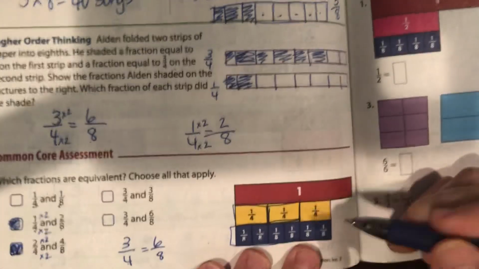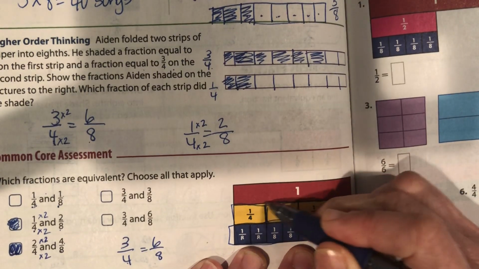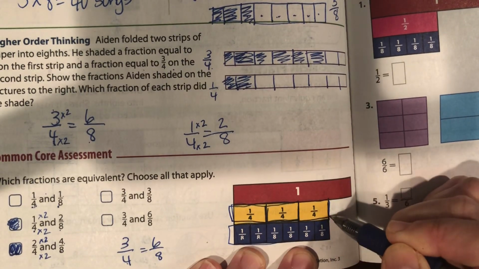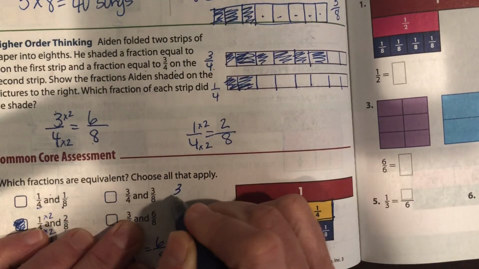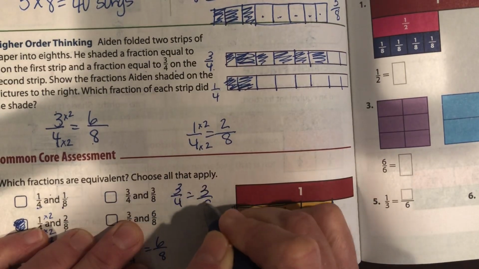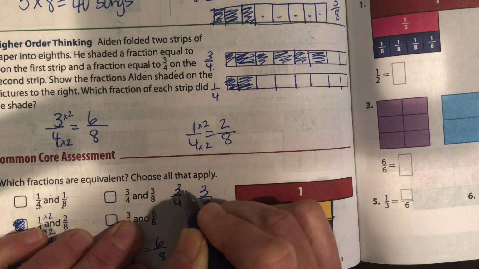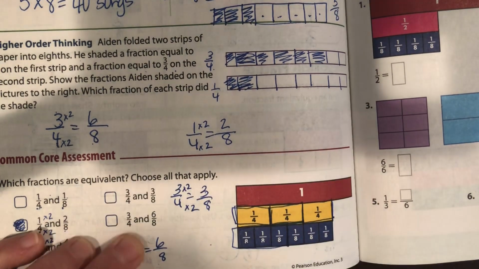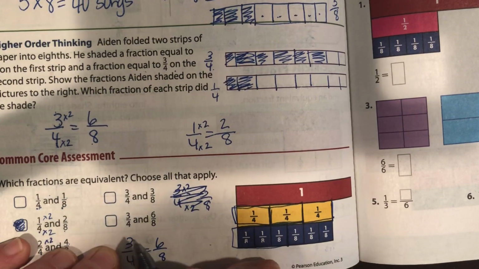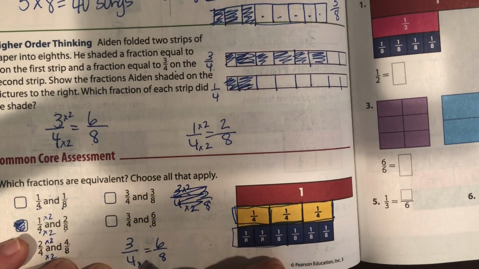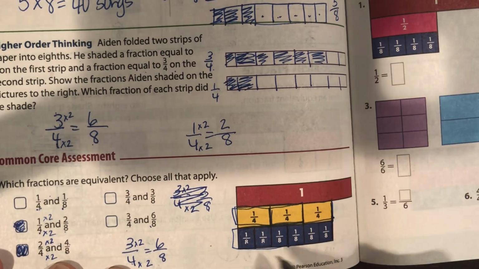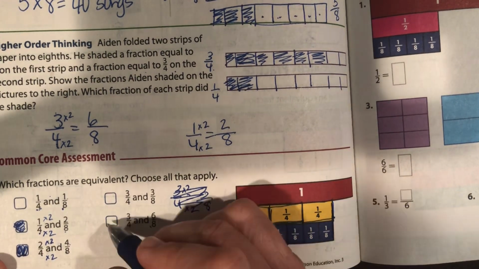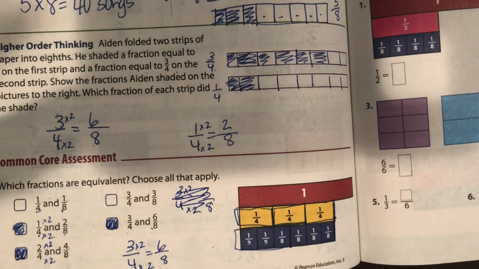3/4 and 3/8, so here you have 3/4, and that is equivalent to 3/8. Nope. And look, 4 times 2 is 8. Is 3 times 2 3? No. Okay, and then 3/4 and 6/8. 4 times 2, 3 times 2. So let's look, 3/4 and 6/8. 1, 2, 3, 4, 5, 6. So this one's equivalent. Okay, great job.